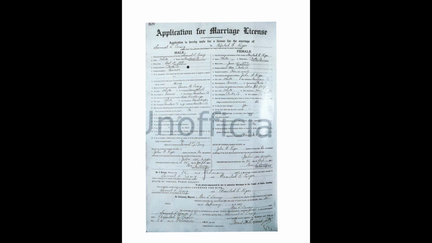Okay. Now, on the back of the marriage certificate and application, the first one is this one here. This is the marriage application. This is the one that gives you quite a bit of information. Well, this is for my husband's grandparents.